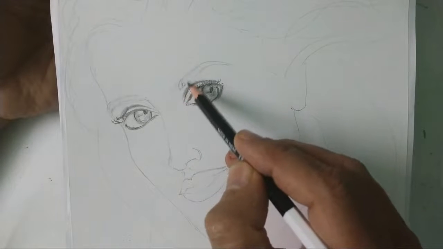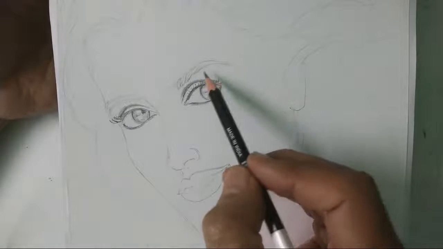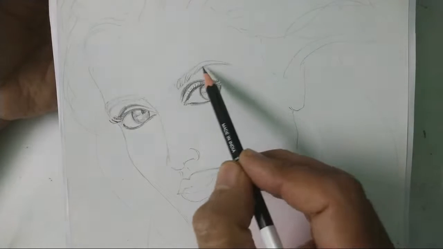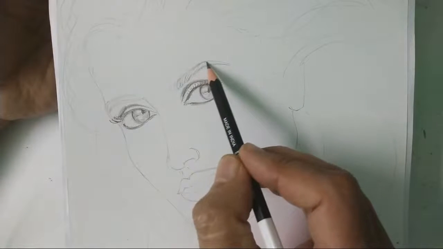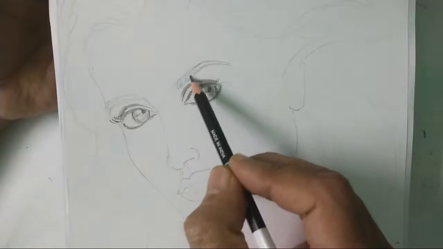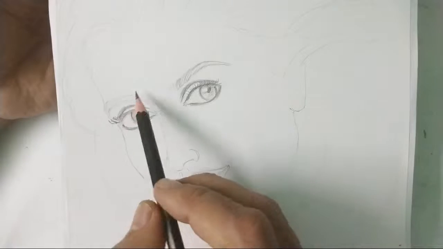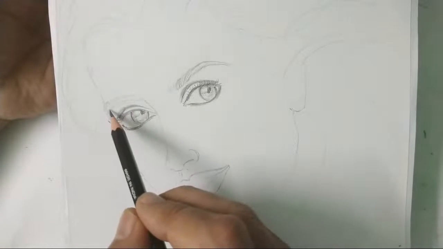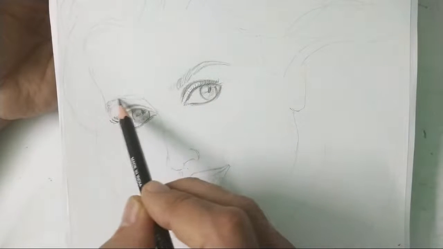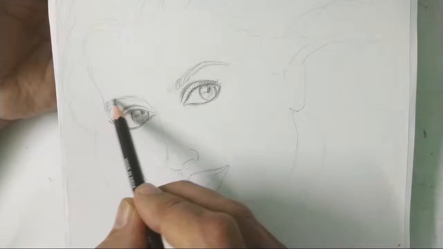Eyebrows are lined up in females. If it is a male face, you can check other videos also, you will see that the hair is very prominent on the face of a male. In the female, it is not so prominent, and they are given a sharp shape also, and there is a shading also, and there is a curve in them.